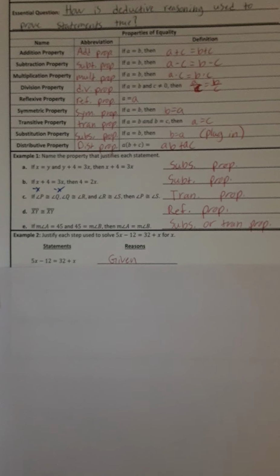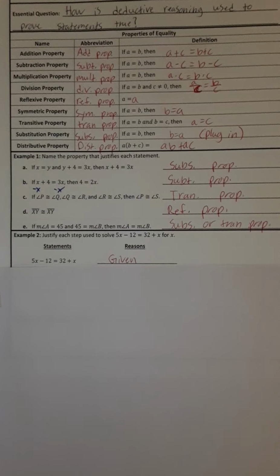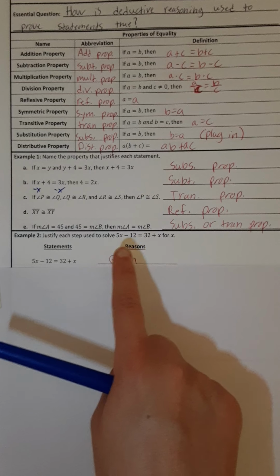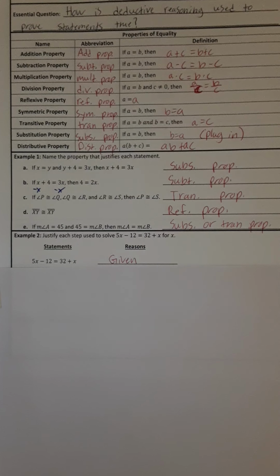Our first row in a proof should always be what you're starting with. So in this case, 5x minus 12 equals 32 plus x, and we just say given, right? There's no reason for that. We were just given that.